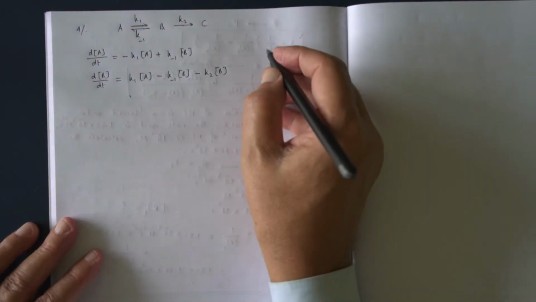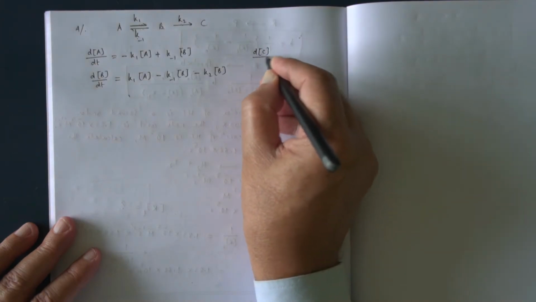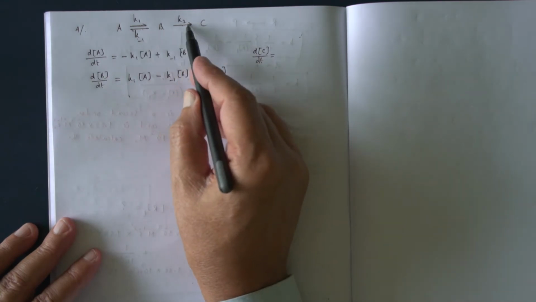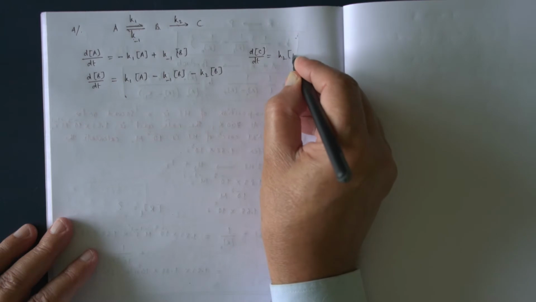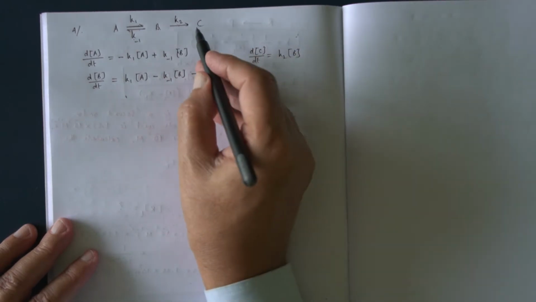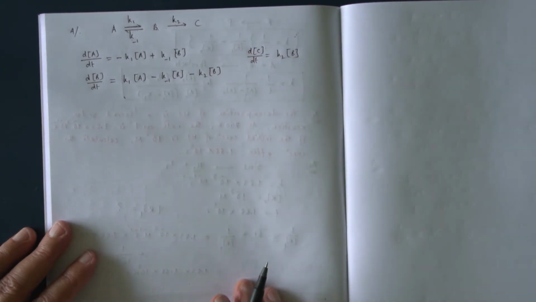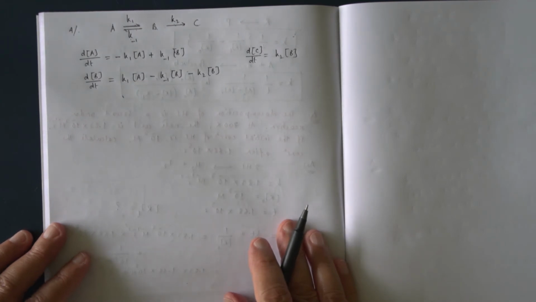Again, dC by dt. So only one reaction with C. So this will be equal to K2B, because C is formed so positive. Okay. So this is how we write differential rate equations.